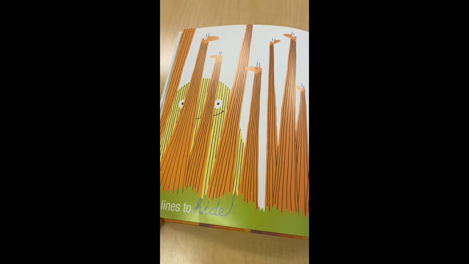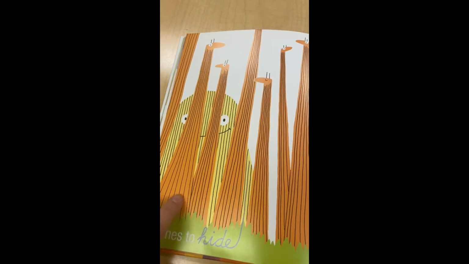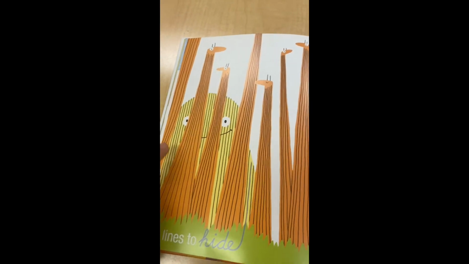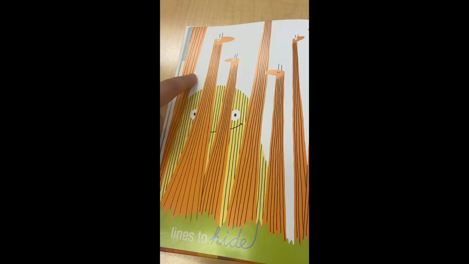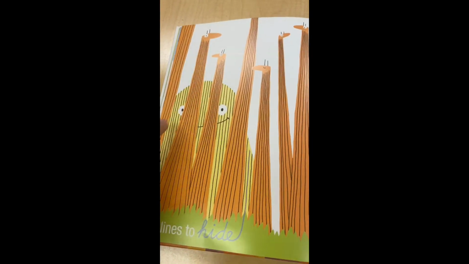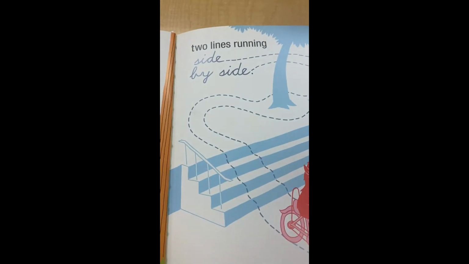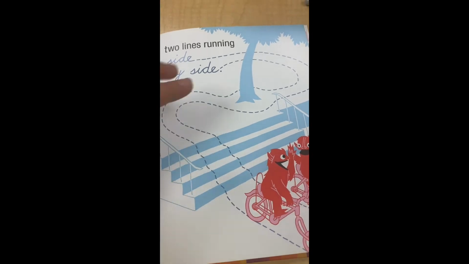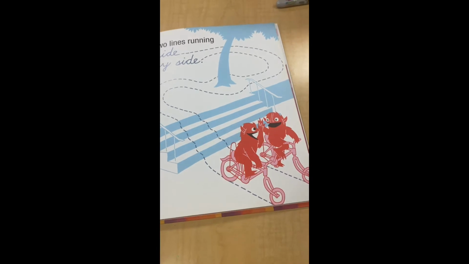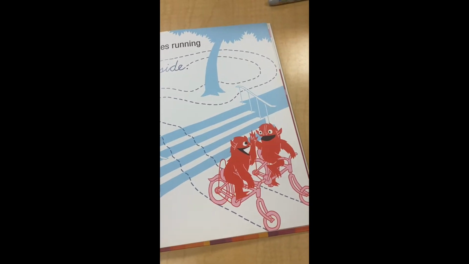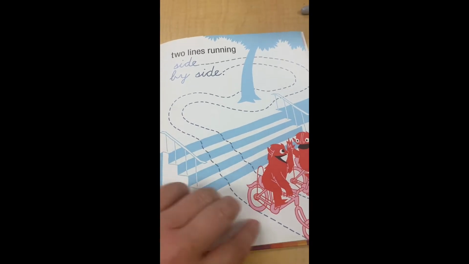Lines to hide. So what do these look like? Giraffes. And they have long straight lines. And look who's camouflaged behind. They're blending in using the same pattern of lines, but in a different color. He's hiding. You see his smile? That's a line. 2 lines running side by side. Down the stairs. Look at that. They're giving each other a high five, riding their bikes. See those little dashed lines?